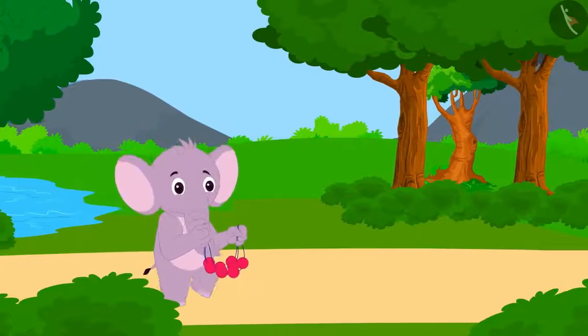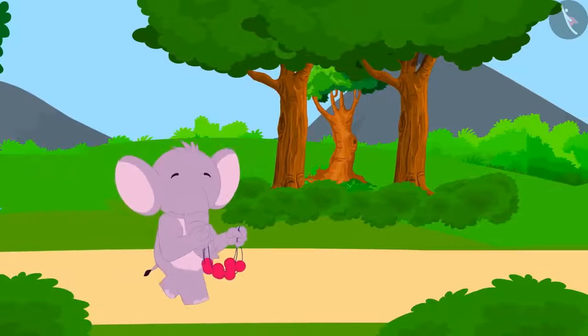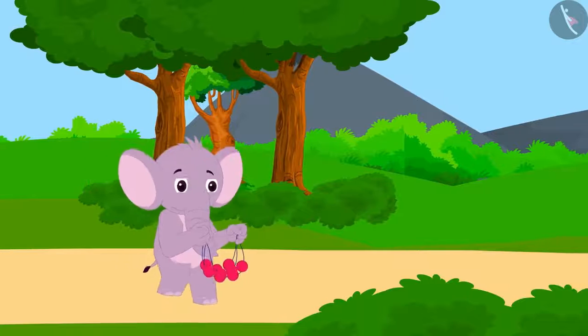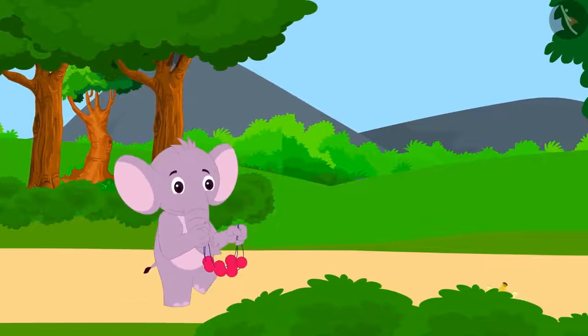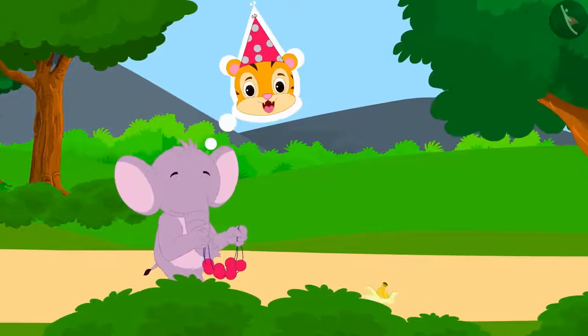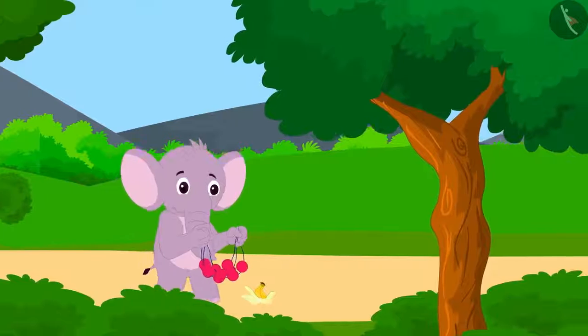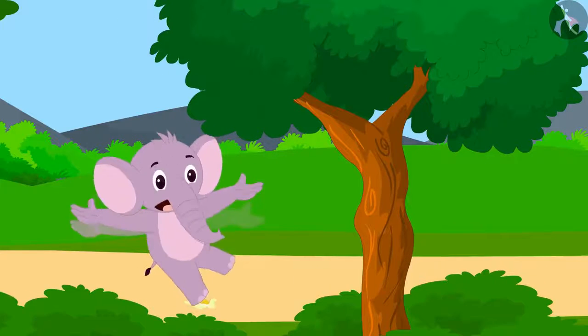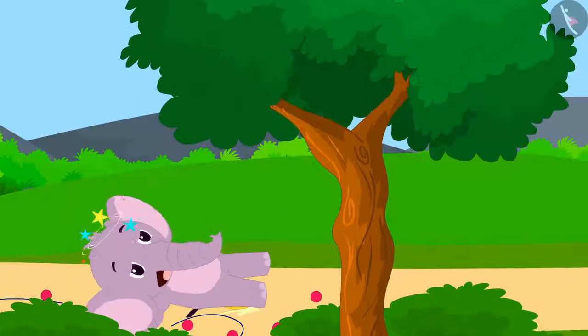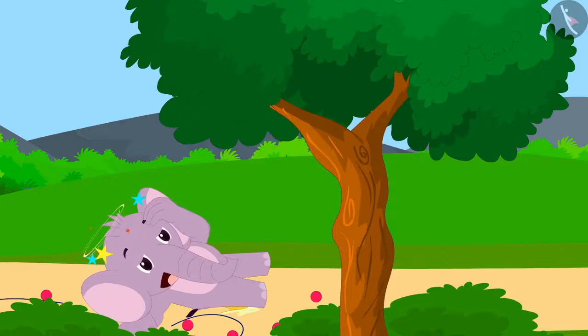Oh, who is this? Appu the elephant. He is bringing 3 necklaces for Sher Khan as a birthday gift. Oh no! Appu slips down and all the necklaces are broken.